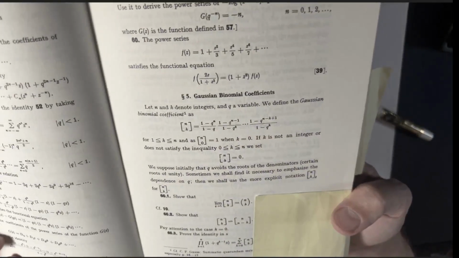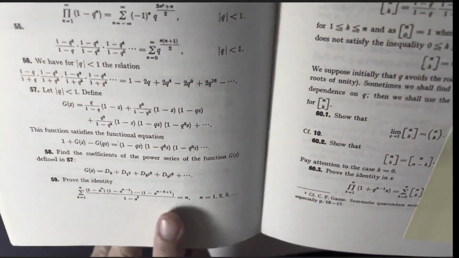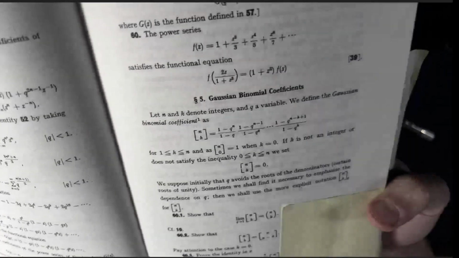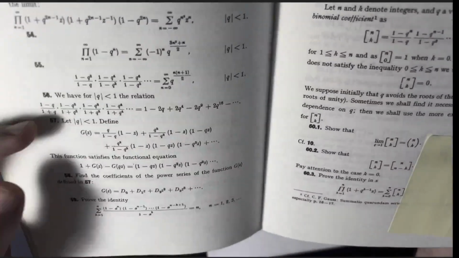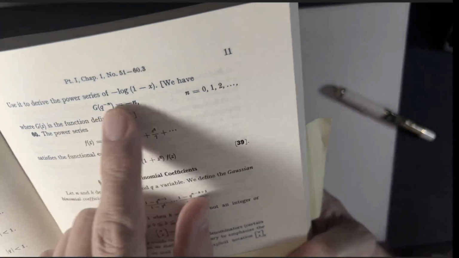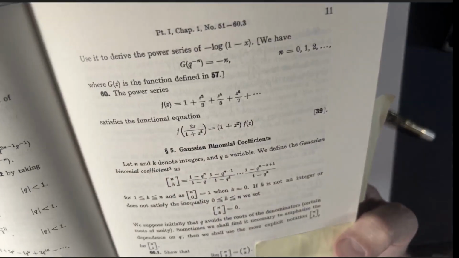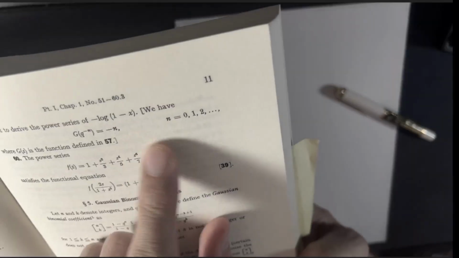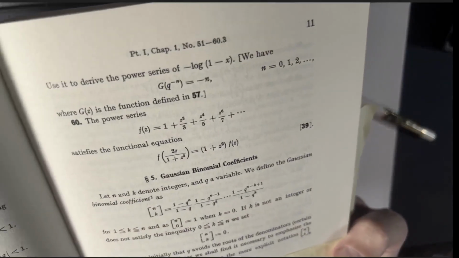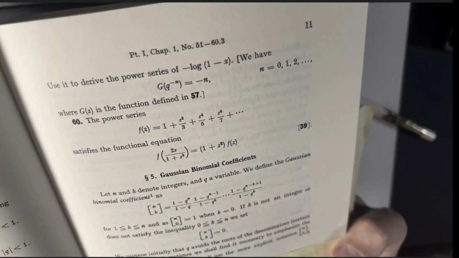On number 59, this doesn't really help us, but we had looked at this identity, which you were able to prove using the previous results, 57 basically. But at the end of it, he mentions log, and he does this weird trick to deduce the power series for log out of it.